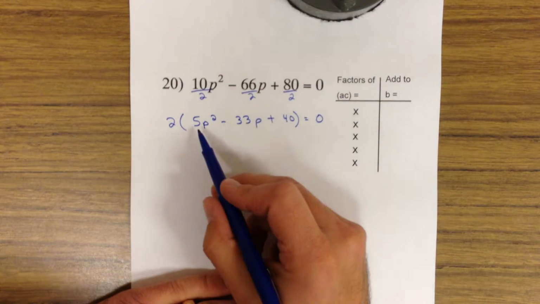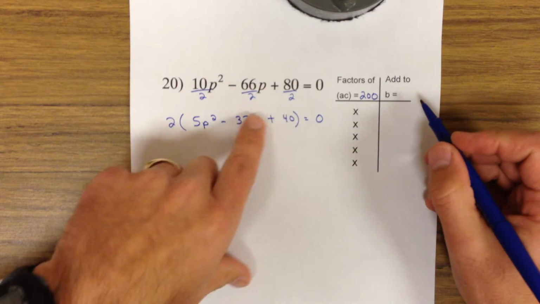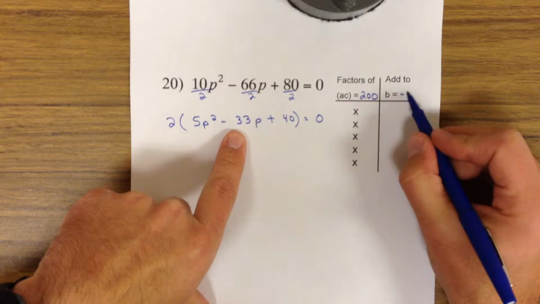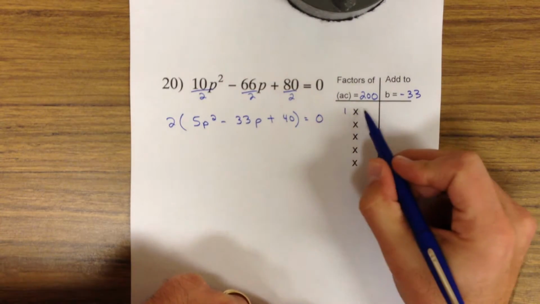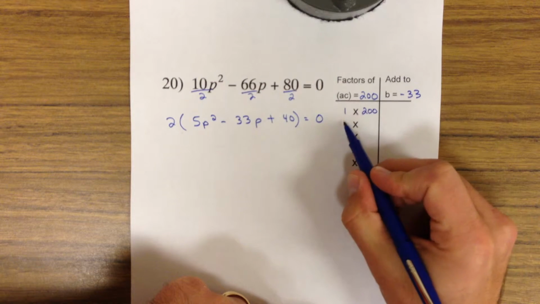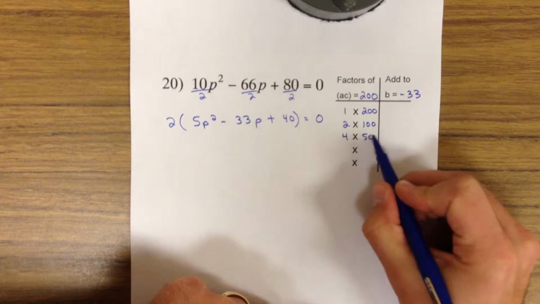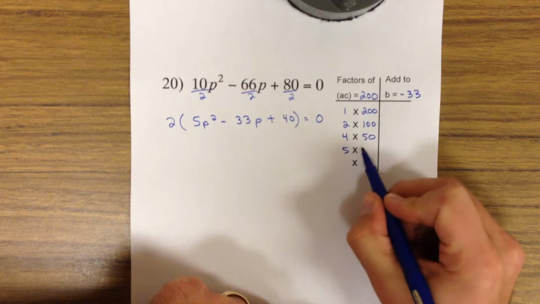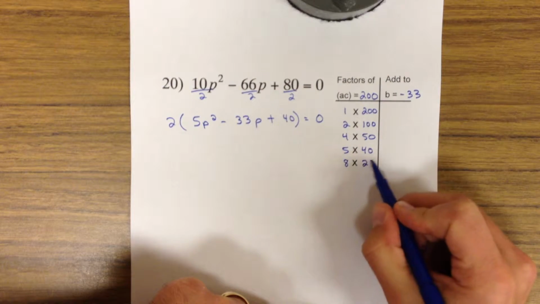So when I do 5 times 40, I get 200, and those need to multiply to get b, which is now negative 33. Okay, so start listing my factors, and I'm not really worried about positive and negatives right at this point. 4 times 50, we got 50 times 4, and then 8 times 25.